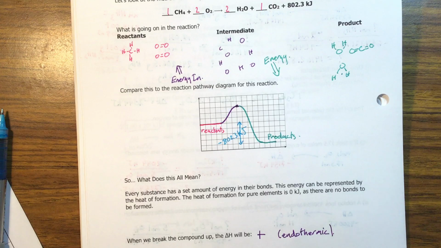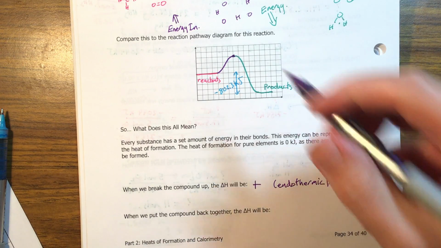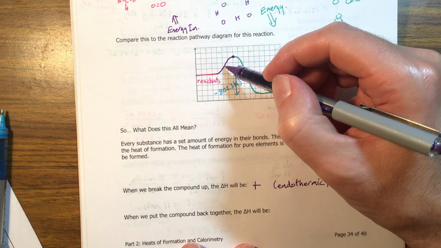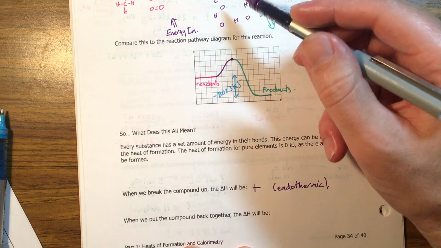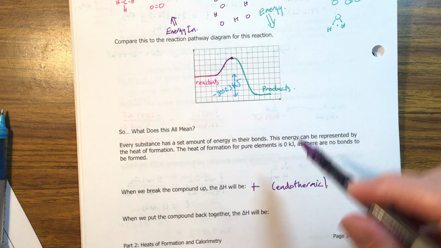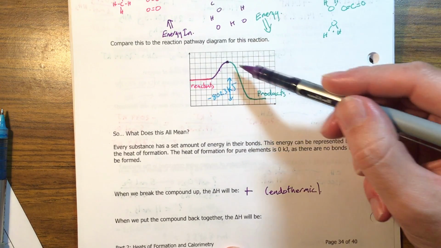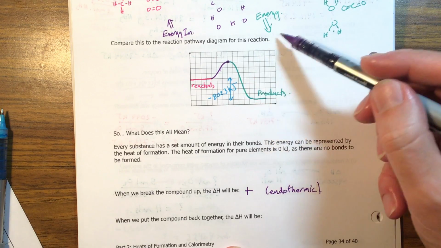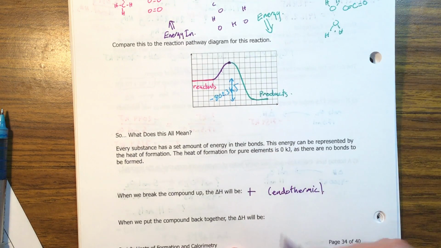It takes energy from the environment to go into the chemicals to break them apart. So we have to put energy in. When we put the compounds back together again, it's an exothermic process because energy is getting released from the chemicals into the environment.